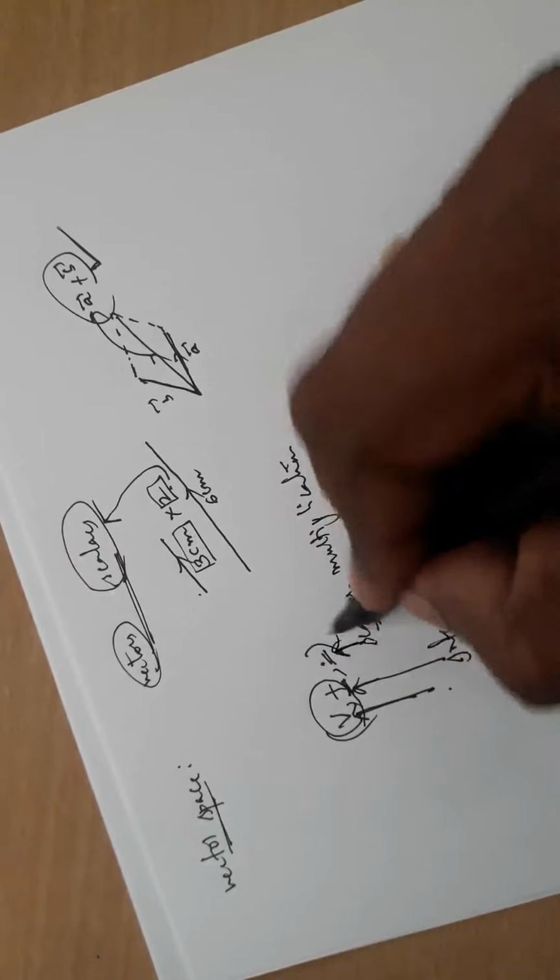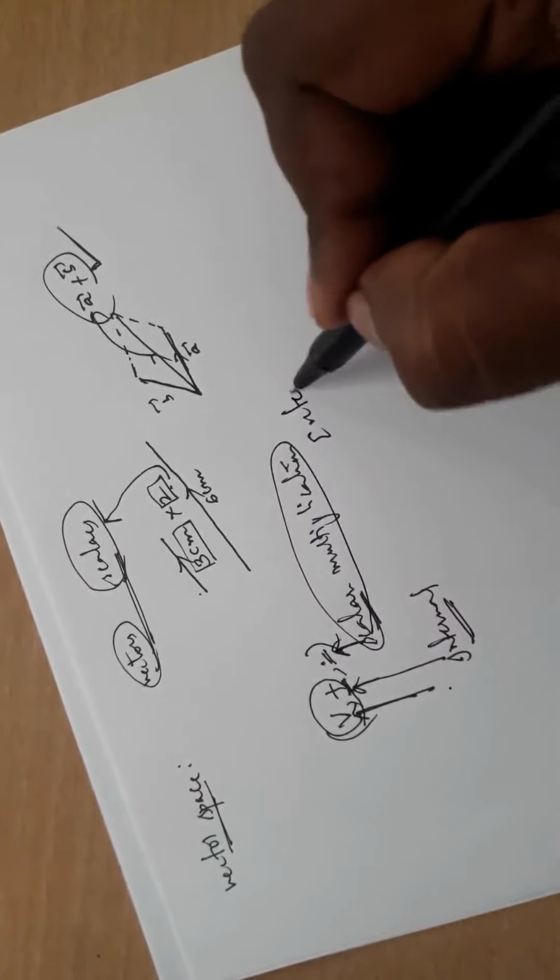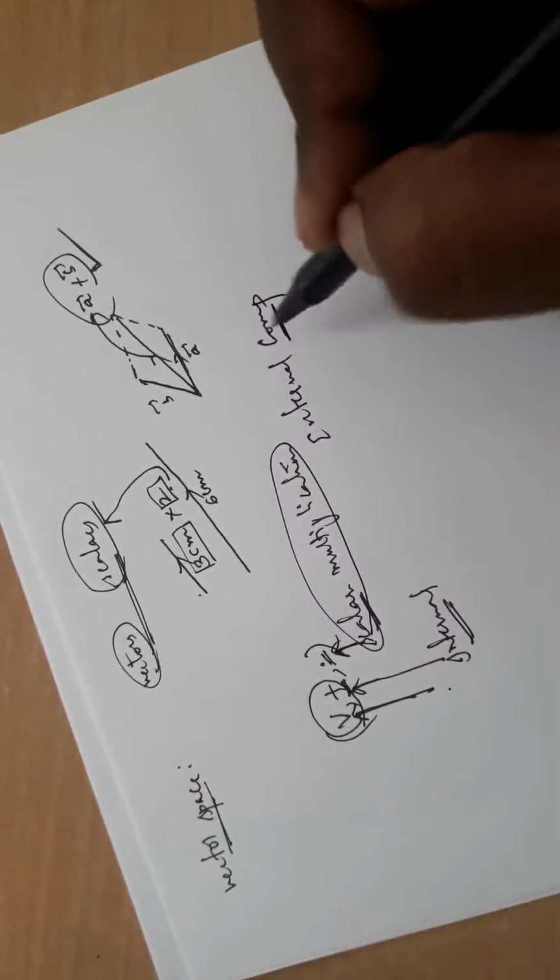What is this scalar multiplication? This is called as an external composition. Why it is called external composition?